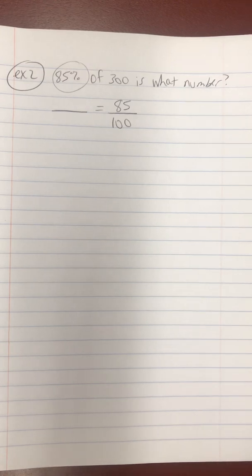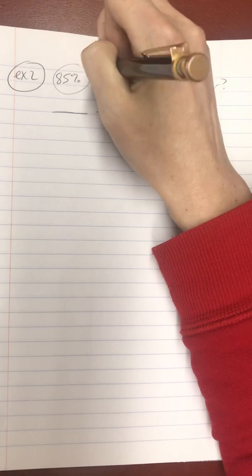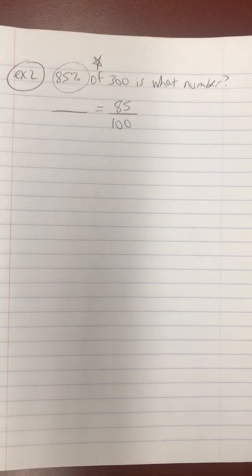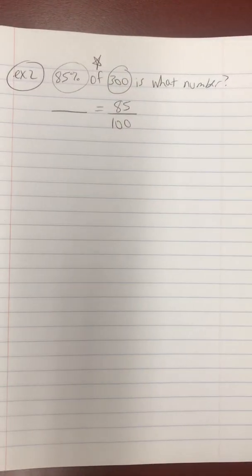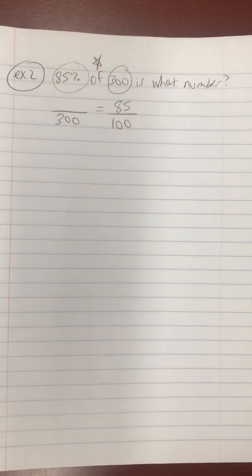Okay, the next question I would ask you is this. Can you locate the word of? Yes, right here. Very important word, of. What number comes directly after the word of? 300. And so you guys might remember, according to our setup, that number, 300, goes right there on the bottom of the fraction on the left. And so, again, what are my leftovers? What's the part compared to the whole?